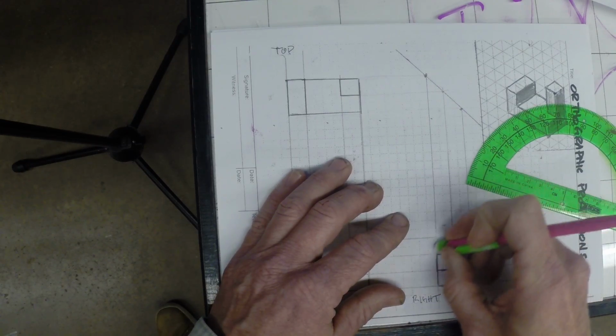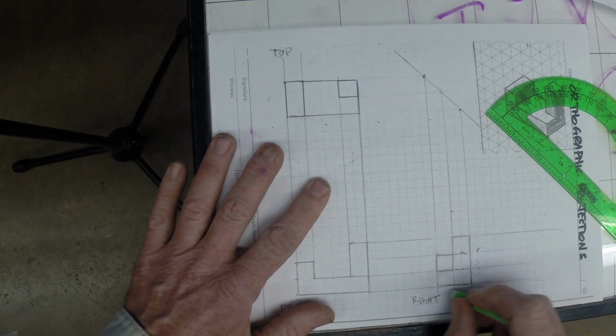Alright, and then all these other lines that we drew to connect things or to project over, we can get rid of those.